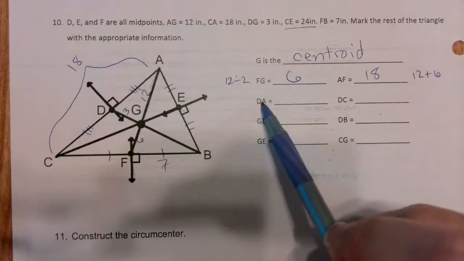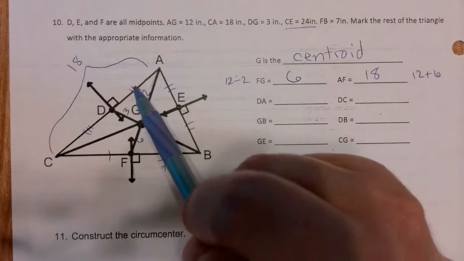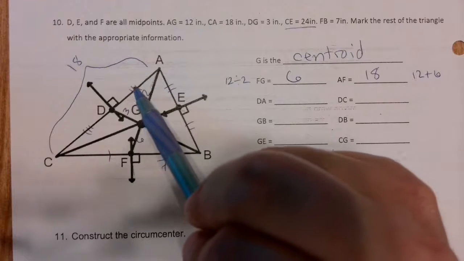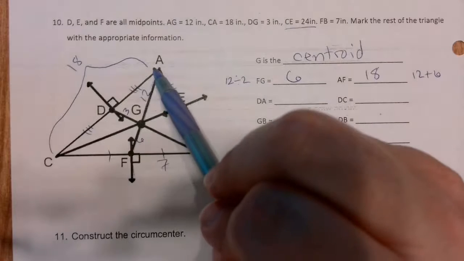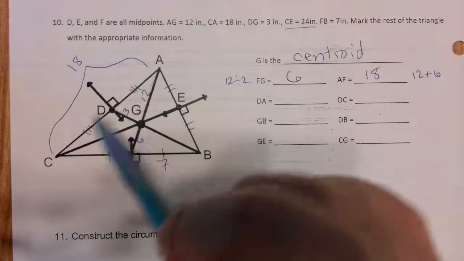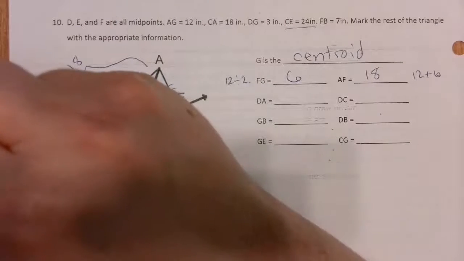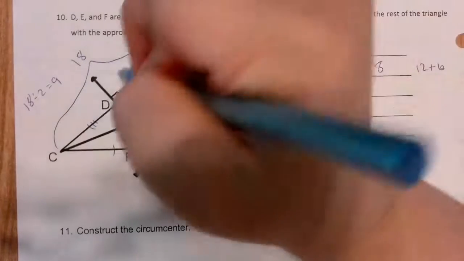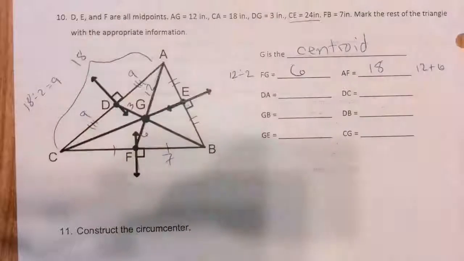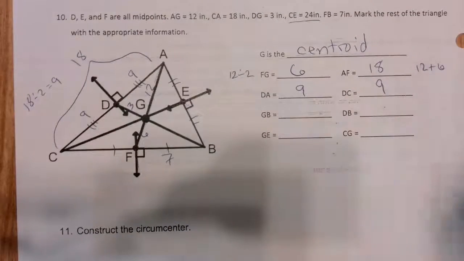Now DA. DA is this piece right here, and we did something similar to this in number 8. The whole distance from C to A is 18, but we want to divide it into 2 pieces. 18 divided by 2 is 9. So both of those are 9. DA is 9, and DC is 9.